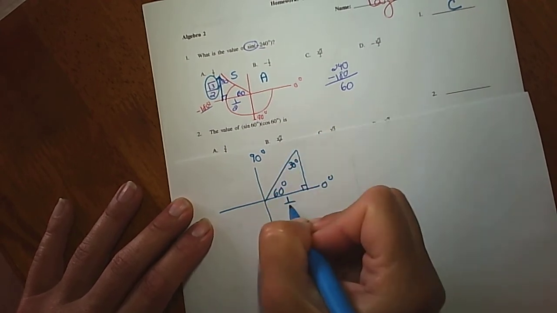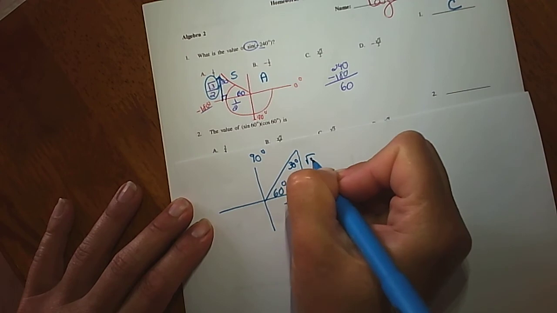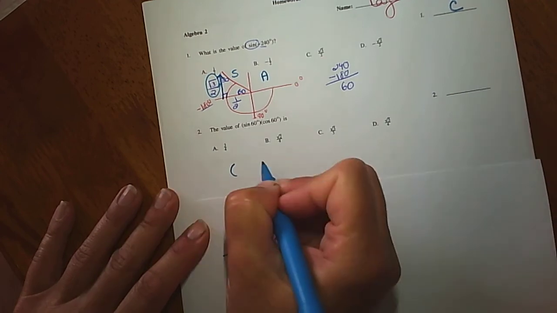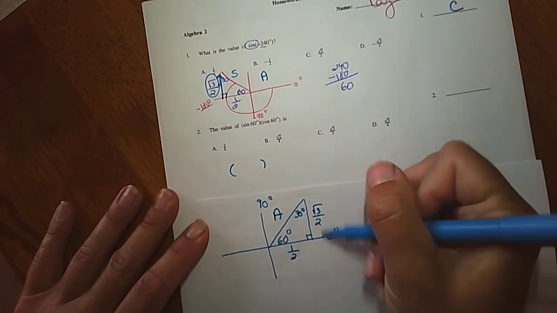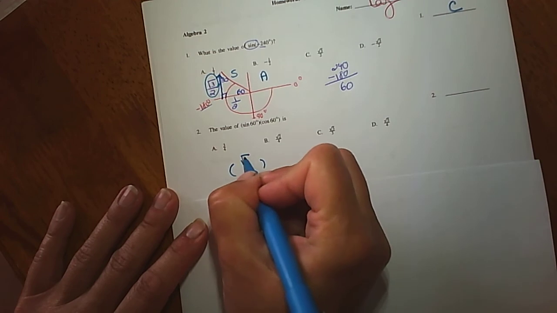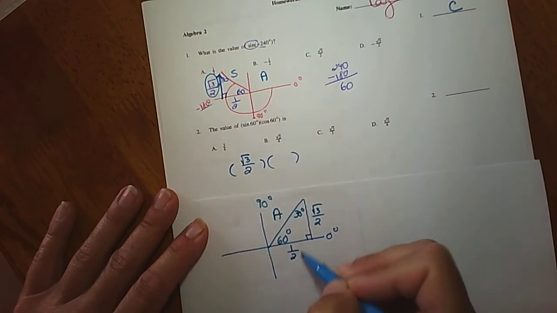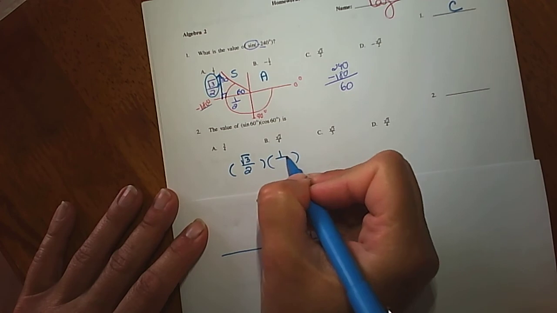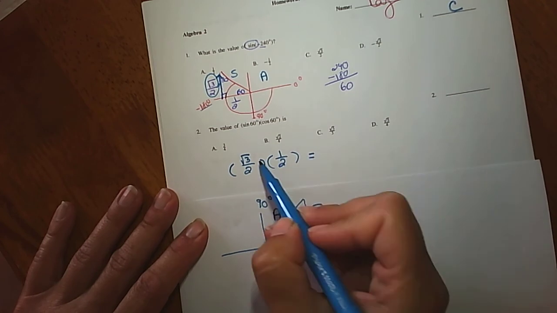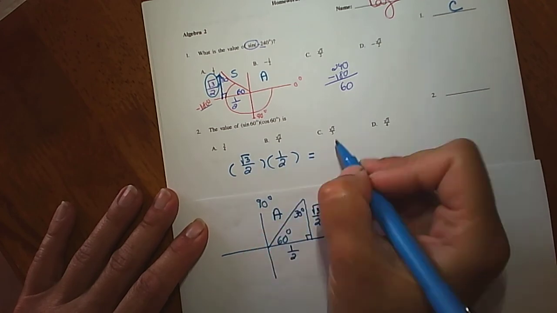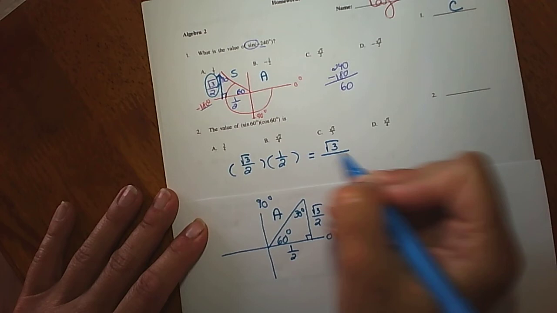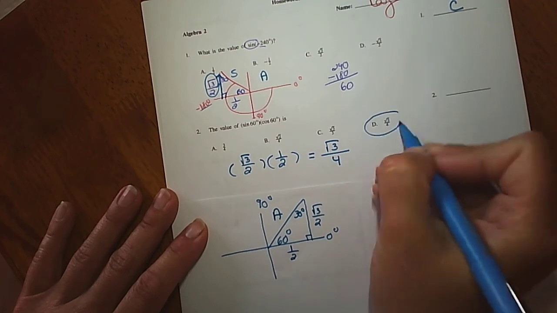Across from 30 is a half. Across from 60 is radical 3 over 2. Sine of 60, sine is always the vertical one, so that's radical 3 over 2. And cos of 60 is always the one on the x-axis. So now if I multiply these together, radical 3 times 1 is radical 3. 2 times 2 is 4. So that's choice D.